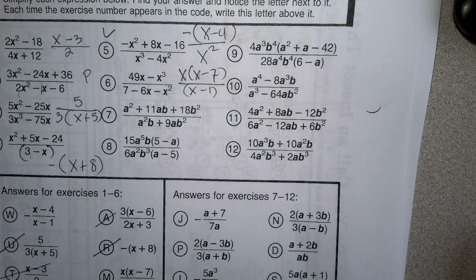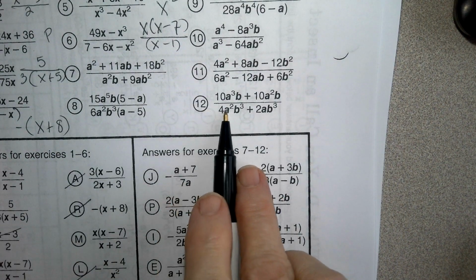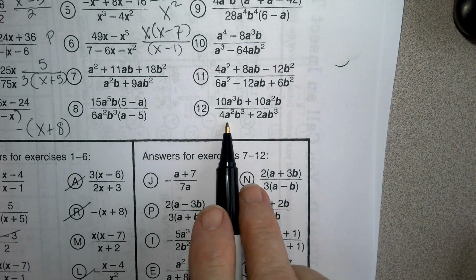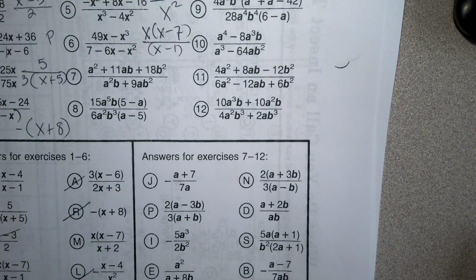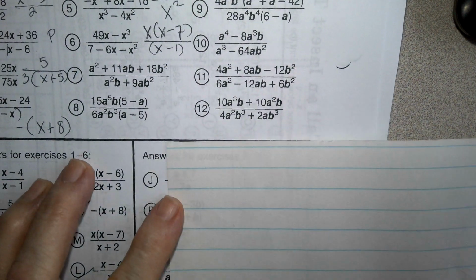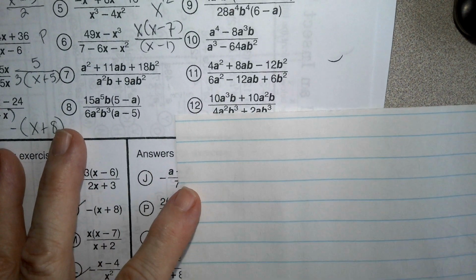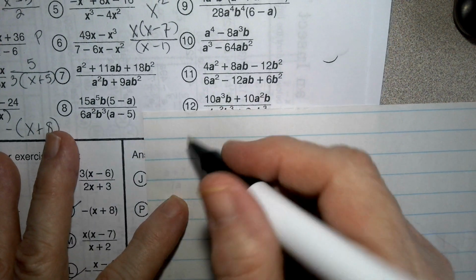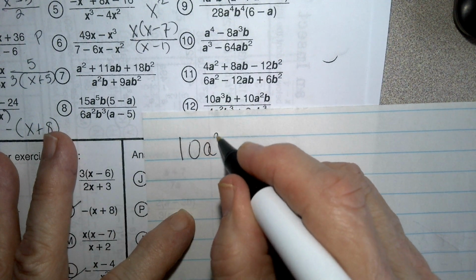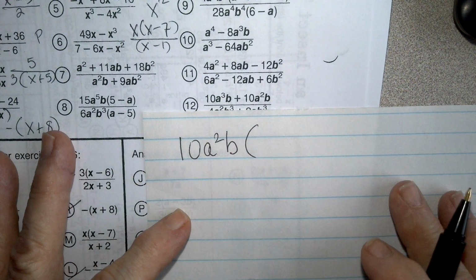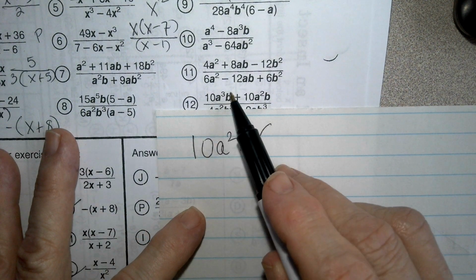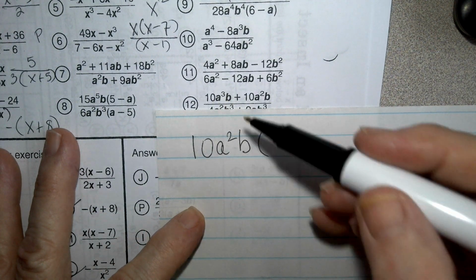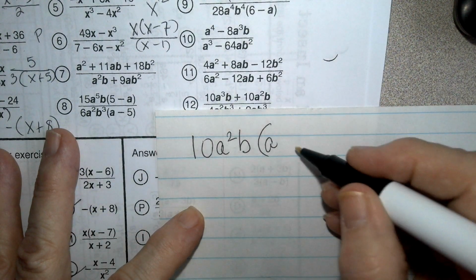Okay, so let's look at the number 12. I've got AB, the higher exponent. I don't have to switch anything around. We'll probably do 12 and 9, and you're going to do the rest of them. So number 12, what could we pull out in the numerator? Very good. 10 a squared b. And if we pull out, the 10 is going to be gone. If I pull out 2 squares, what's going to be left? How many a's? 1a, and the b's gone.